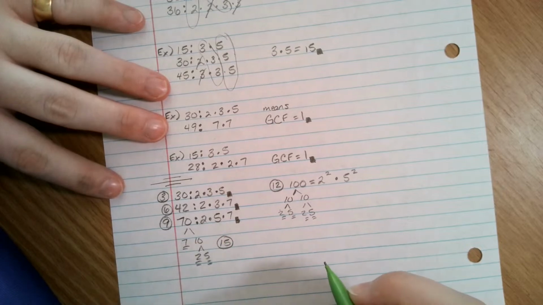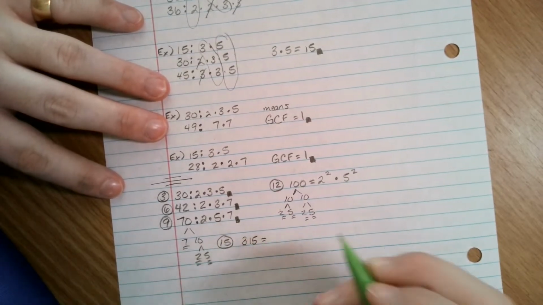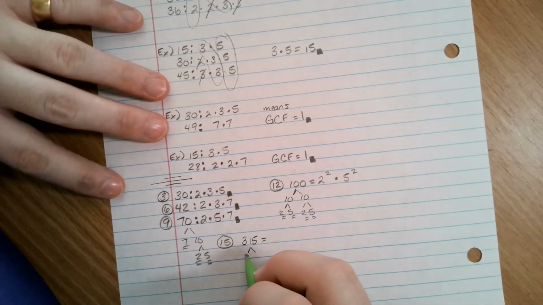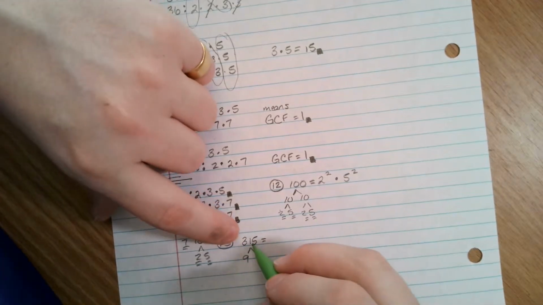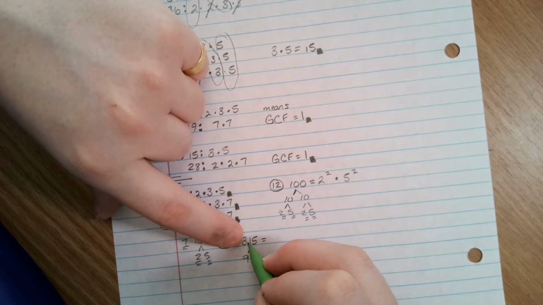Number 15. We have the number 315. And 315 we know is divisible by 9. So 9 can fit into 31 3 times. 31 minus 27 is 4.